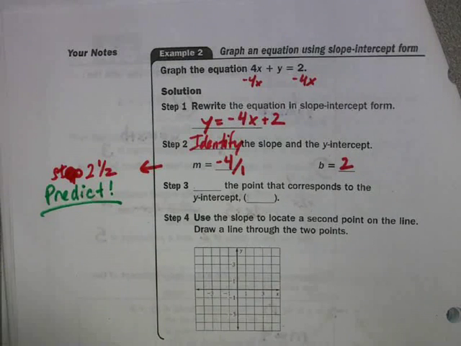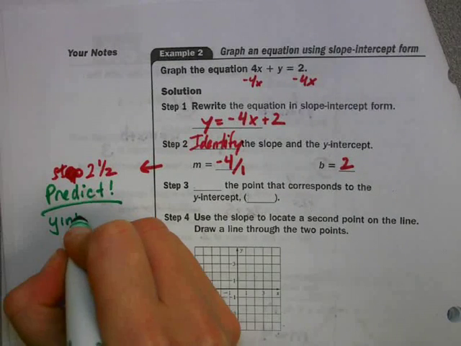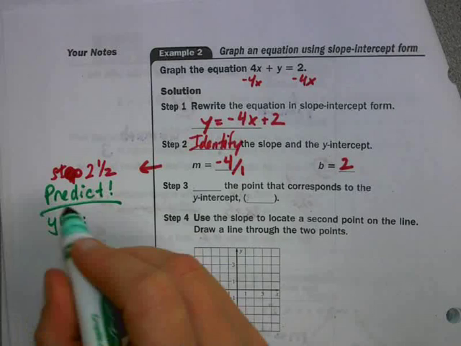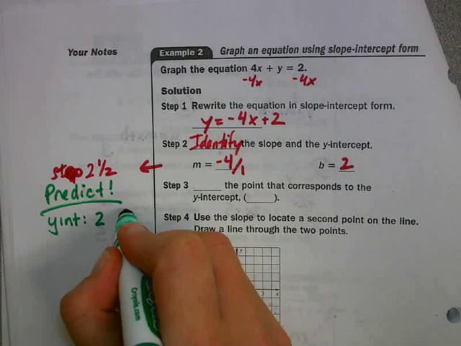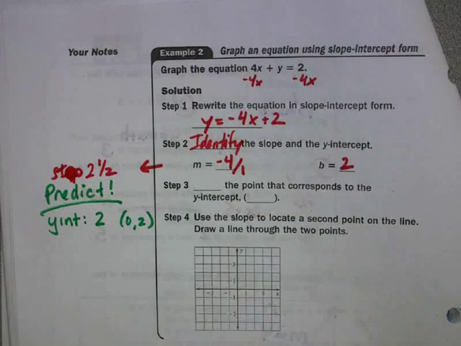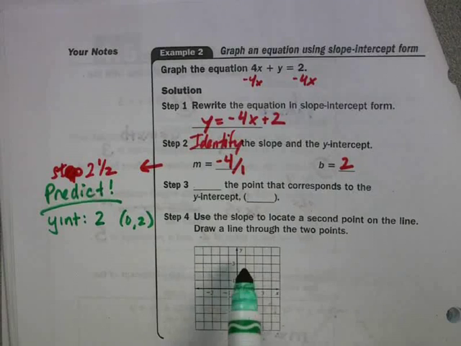Well, the first thing you could predict is the y-intercept. Where is it going to cross the y-axis? It's going to cross at 2, or you could write it as a coordinate (0, 2). So it's going to cross in the top half of this coordinate plane up here.